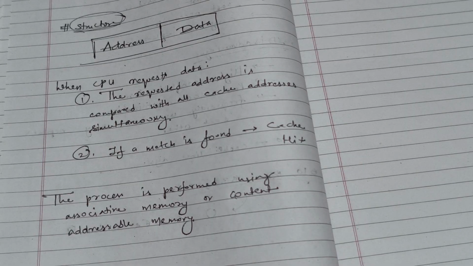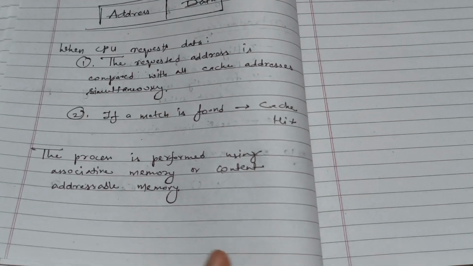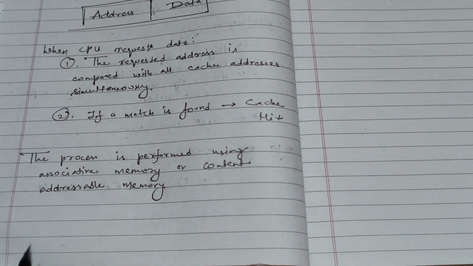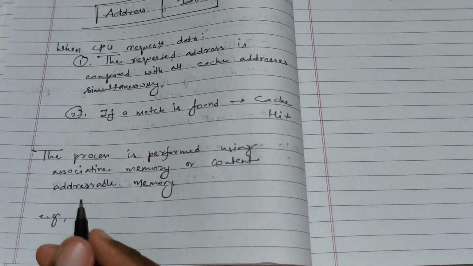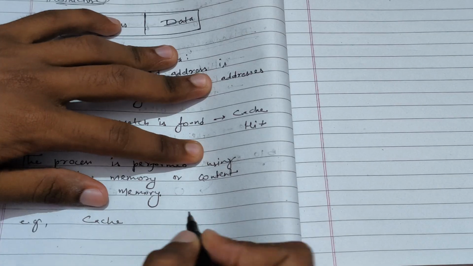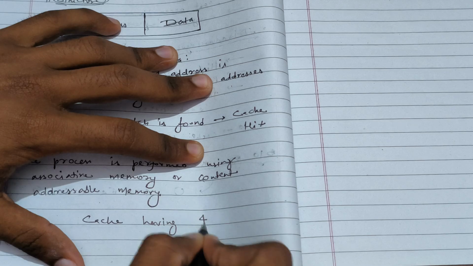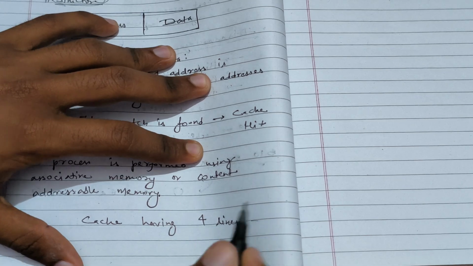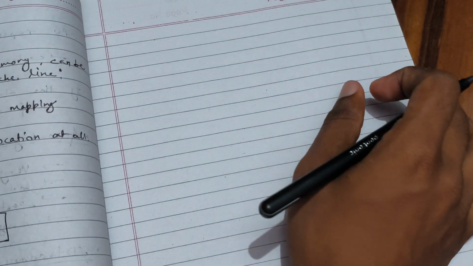So let me take a very small example so that we can understand what exactly we are doing in associative mapping. In this example, consider a cache having 4 lines. So we have 4 cache lines, and the CPU is requesting data blocks from main memory.